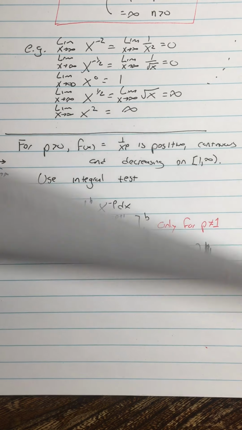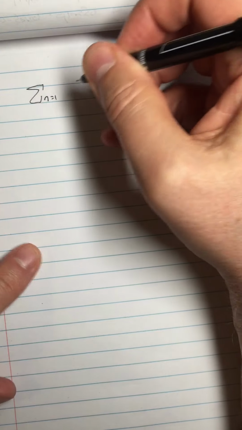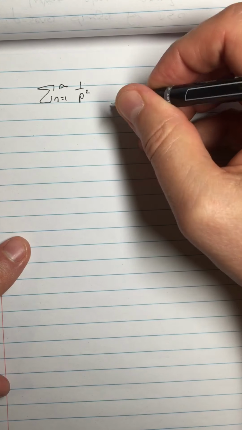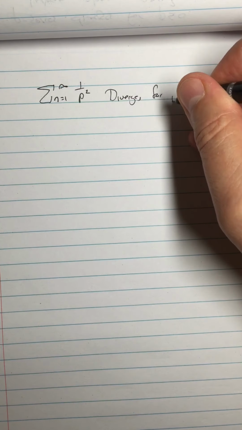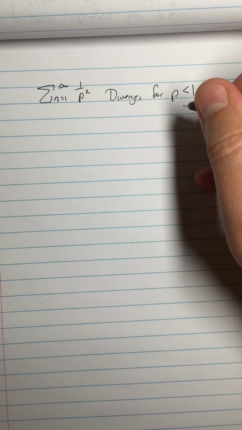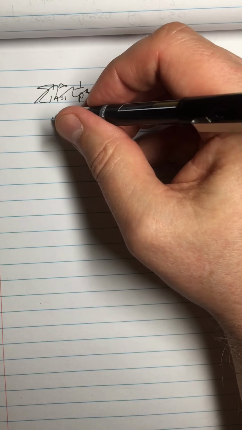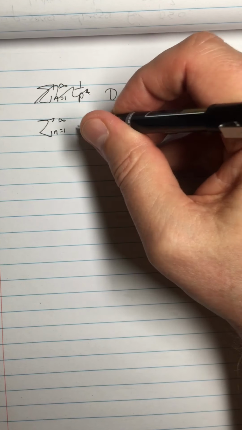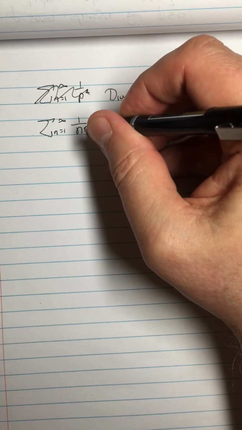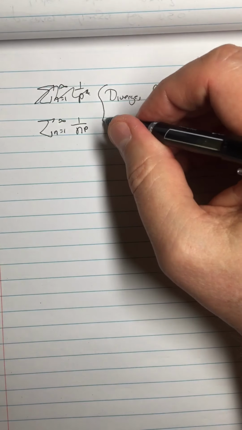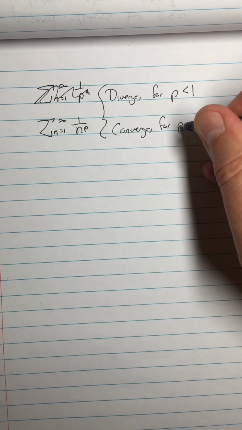So the result of that is, from the integral test, we now know that the sum from n equals 1 to infinity of 1 over n to the p diverges for p less than 1. Sorry. I can't blame myself for that. The sum from n equals 1 to infinity of 1 over n to the p, that's a p series, okay? Diverges for p less than 1 and converges for p greater than 1.